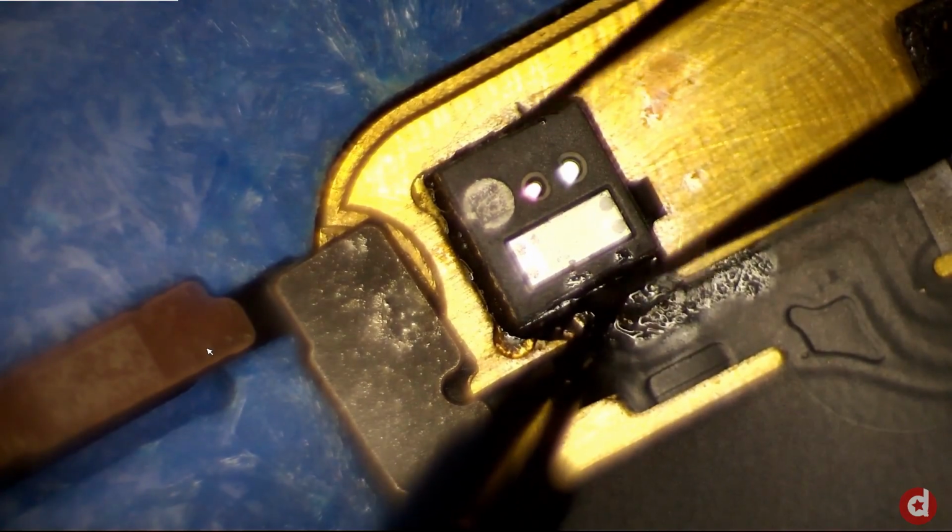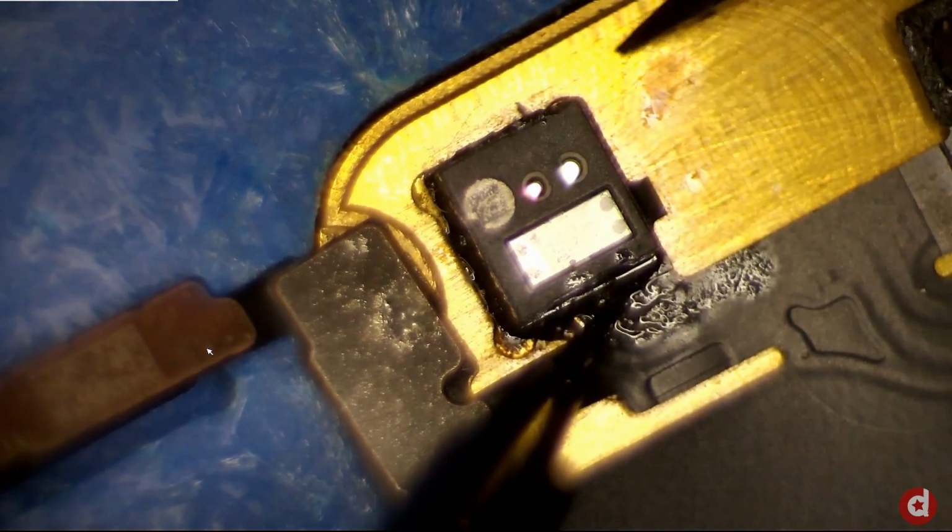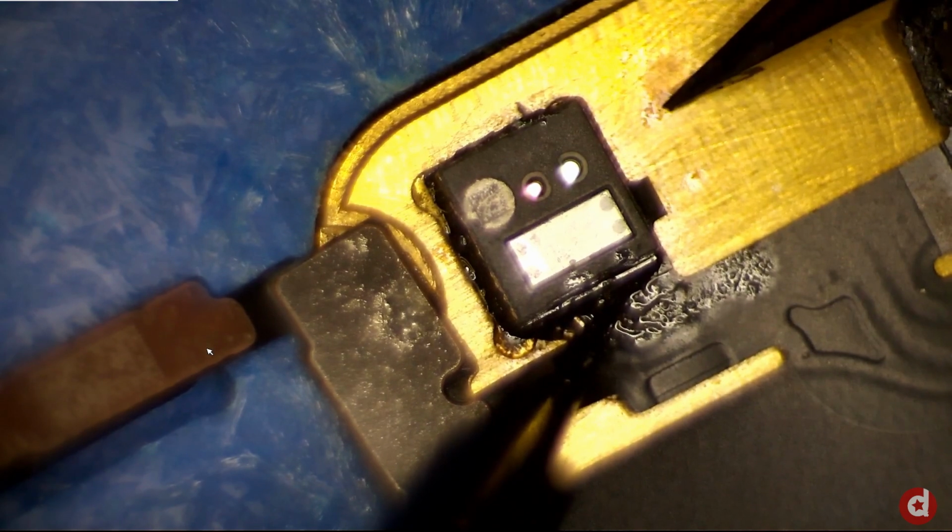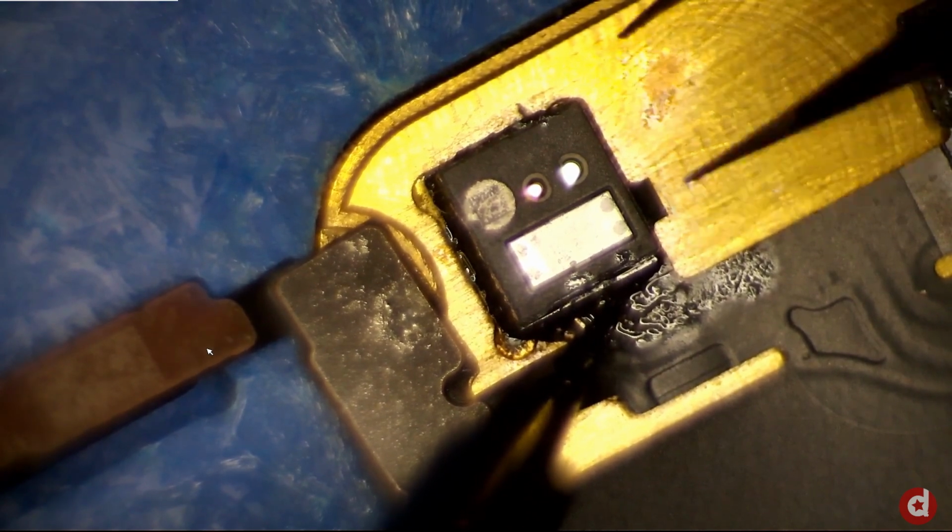So I want to hold that down so that the heat can transfer up through the heat plate actually into the unit.